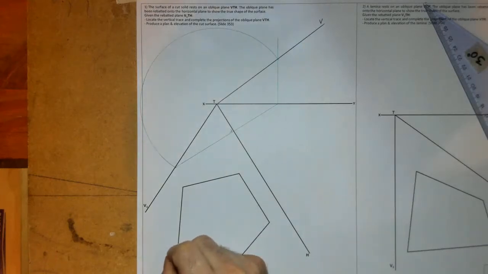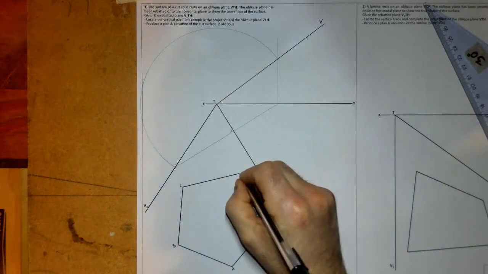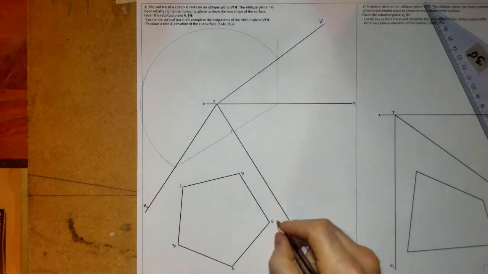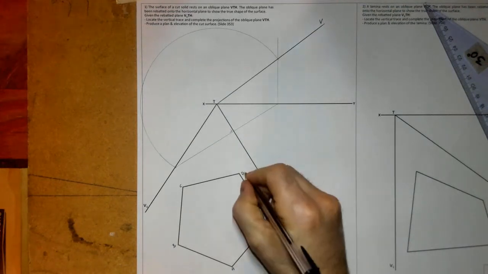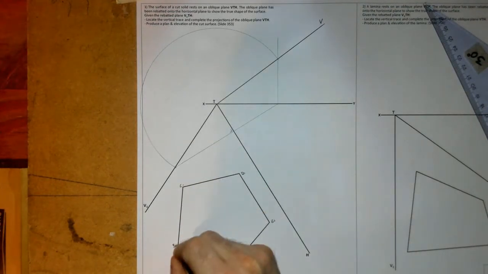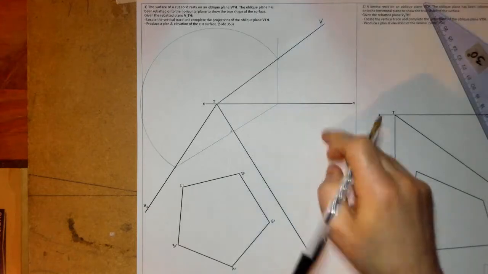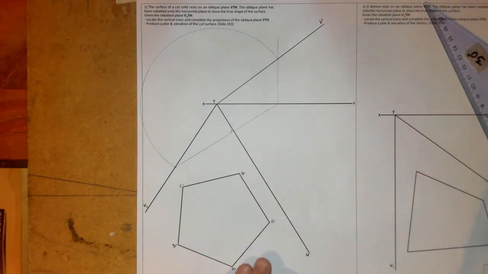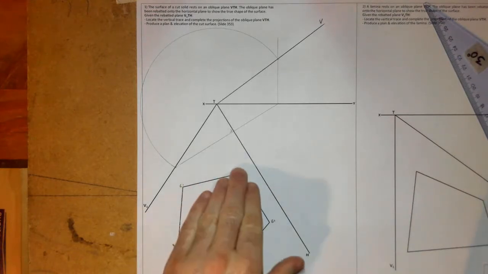I'm going to call this one B, C, D, and E. Okay, and technically now these might actually be, I'll say they're D1, C1, working backwards, and then we would have the original A, B, C, D, E in here, in here and up here, okay? So I've got A1, B1, C1, D1, E1.